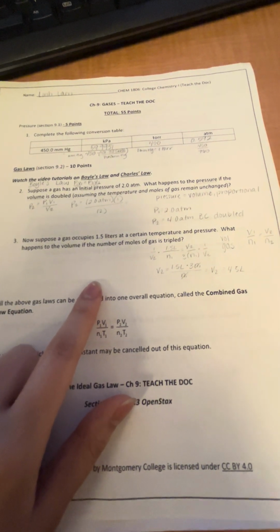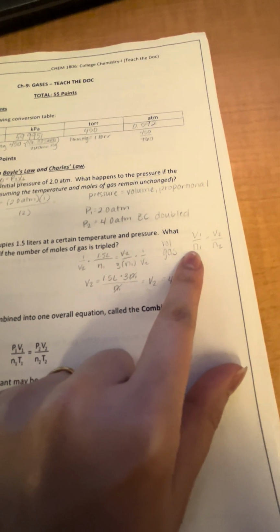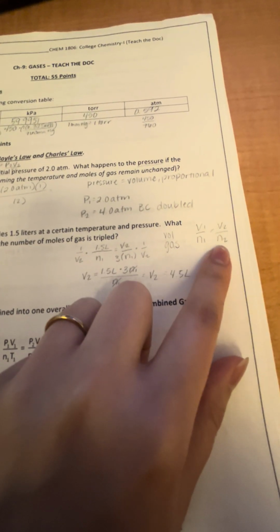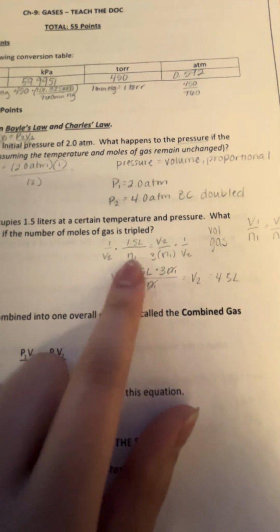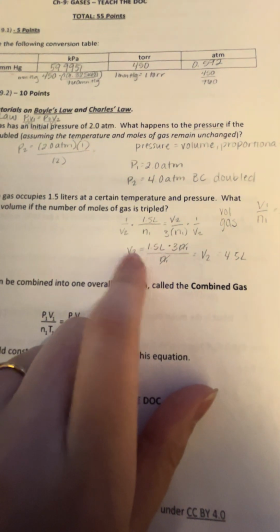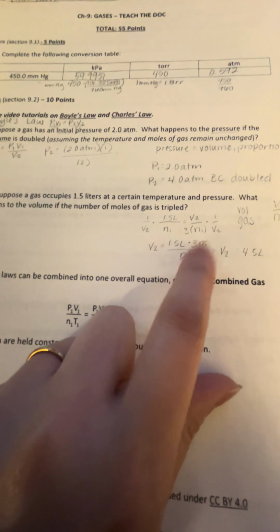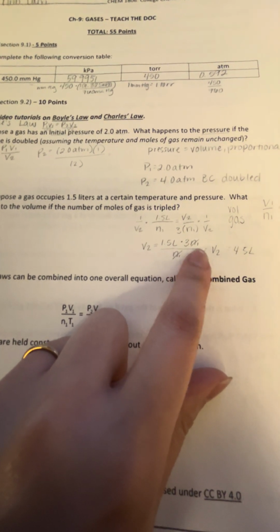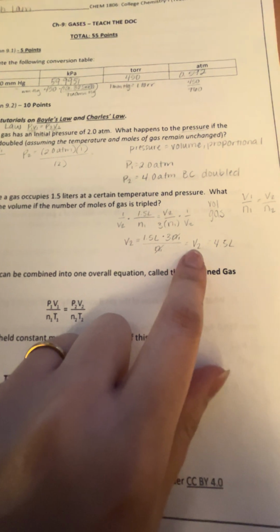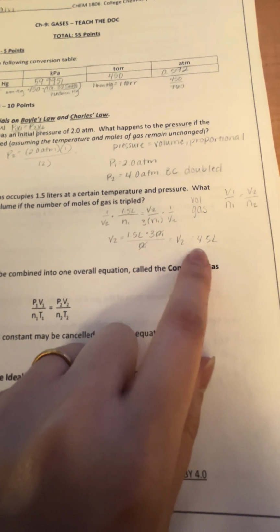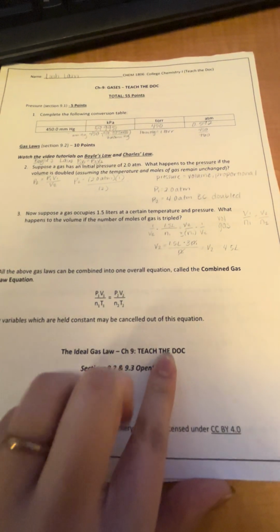And then for this one, I wrote the values out right here. V1 over N1 equals V2 over N2. I inputted my values into that. Isolated the V2, which is the value that I want, and then since it's tripled for the N2, I just wrote 3 in front of N1. These cross out, equals V2 equals 4.5 liters. So I just used the values from this question, put that in, and that's how I got that.